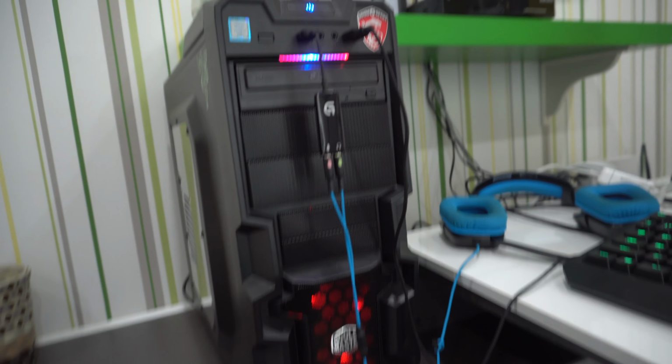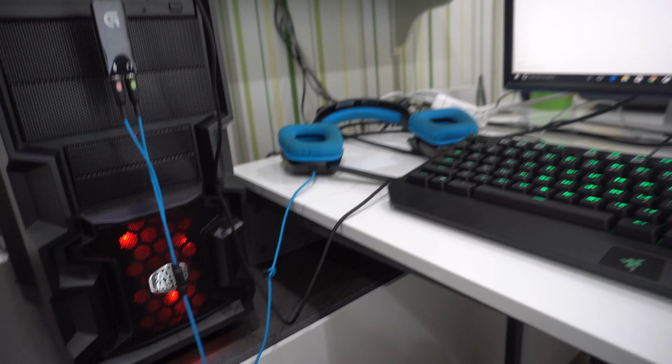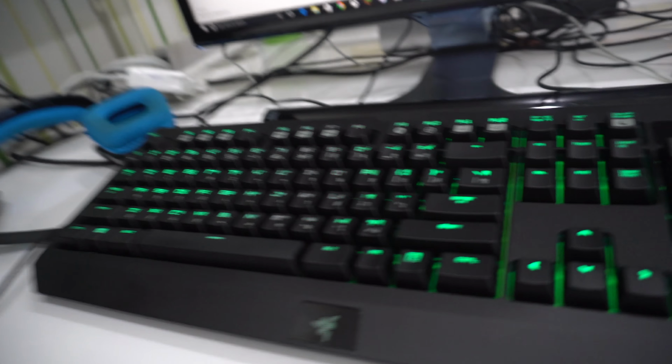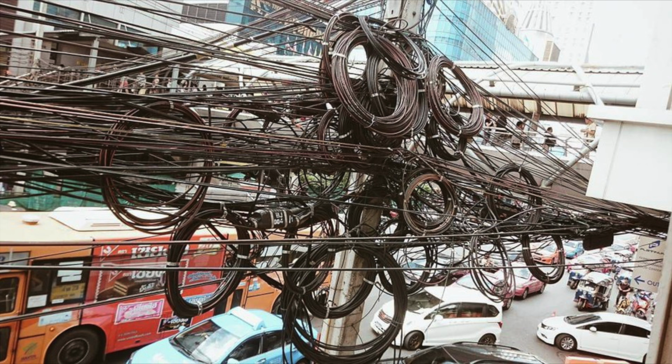Alright, now that we're done with the actual PC, let's move on to some other parts. First of all, I know wire organization is terrible here. I don't really care. Look at all those wires. It's a typical Thailand thing where there's wires mingled everywhere.